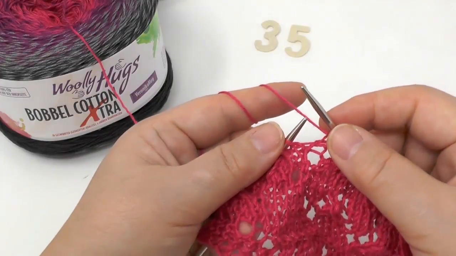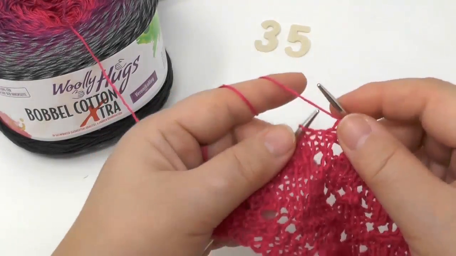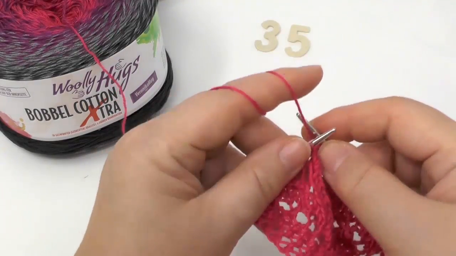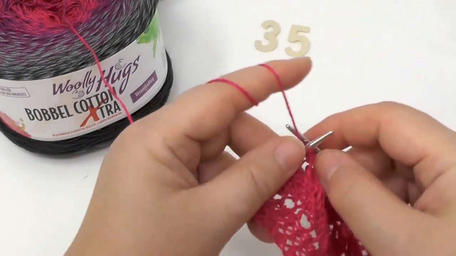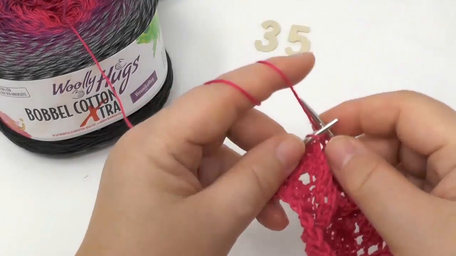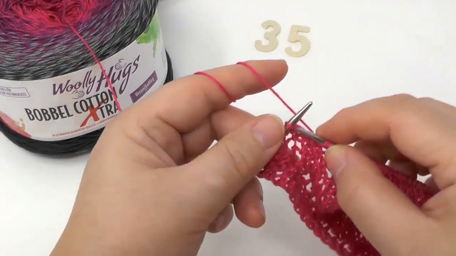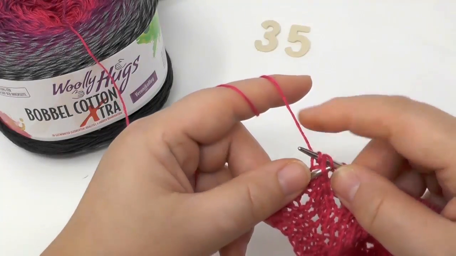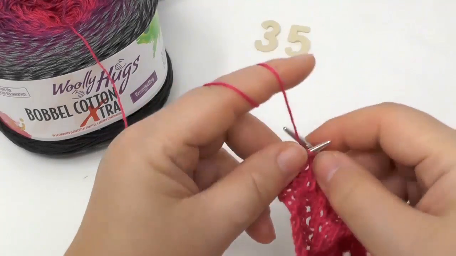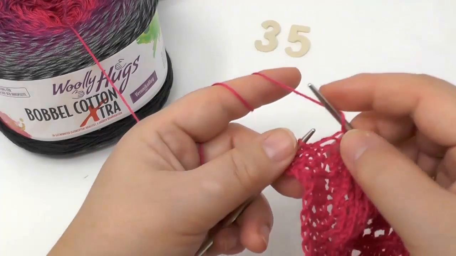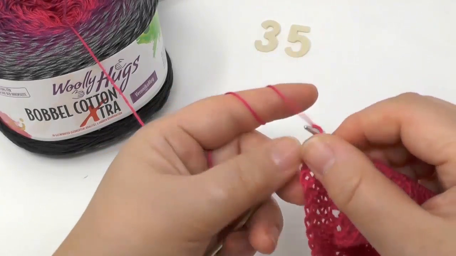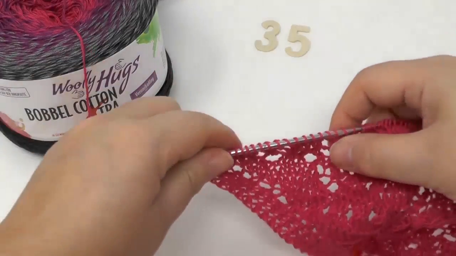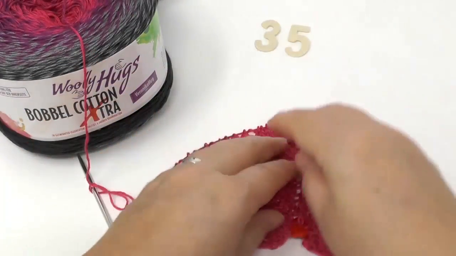But for now, you end with a knit stitch. Then knit 2 stitches together, yarn over, knit 5 stitches, yarn over, then pass a stitch over, knit 2 stitches, yarn over, and then knit 3 stitches plus the border stitch. And with that, we finished our 35th row.